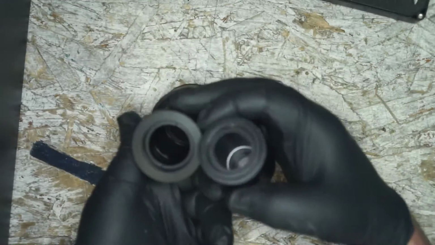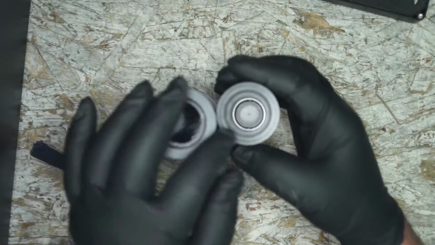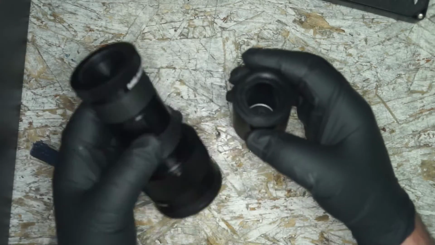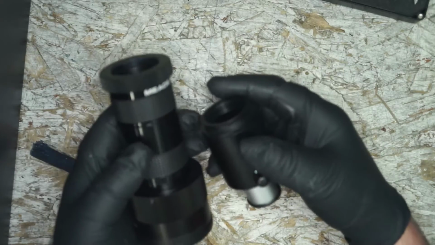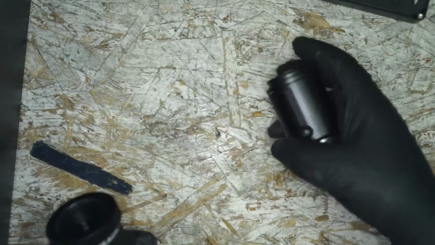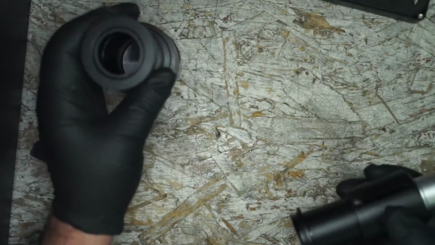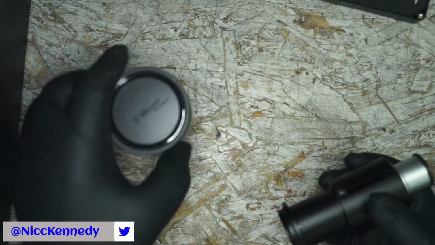and it looks to be that these two are the same inside size, which is of absolutely no help to me. And then we have the actual part on the scope. So no use.